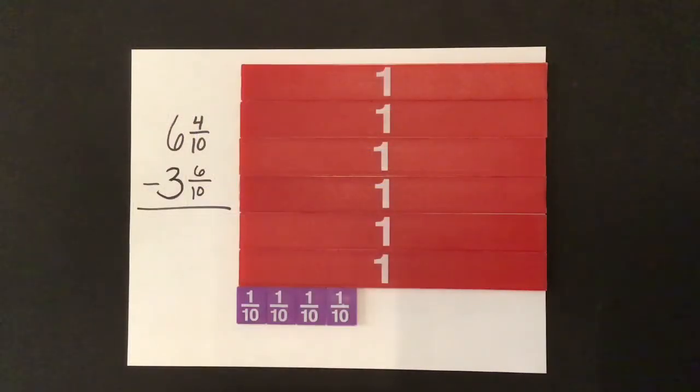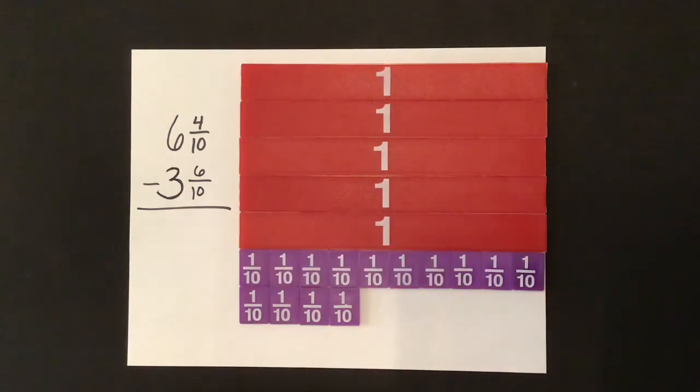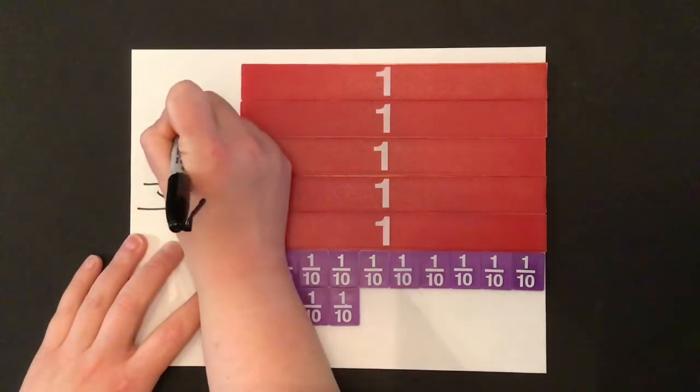Here's a new problem. 6 and 4/10 take away 3 and 6/10. As you can see, we've only got 4 pieces, but we're supposed to take away 6 pieces. So we have to regroup. Okay, we'll go ahead and show that over here.